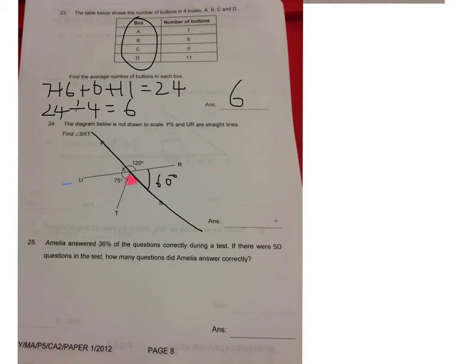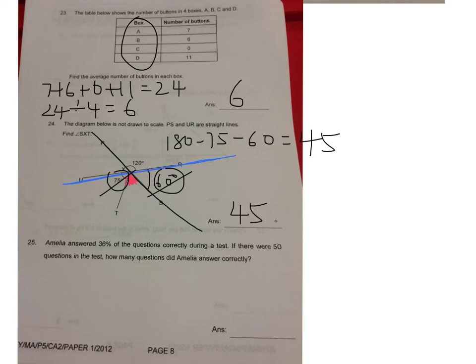Angles on a straight line again here. So we have 75, we have 60, so we just need to take 180 degrees minus 75 degrees minus 60 degrees, and we'll get our answer. So that will be 180 minus 75 minus 60, we will get 45 degrees. So question 24, our answer is actually 45 degrees.